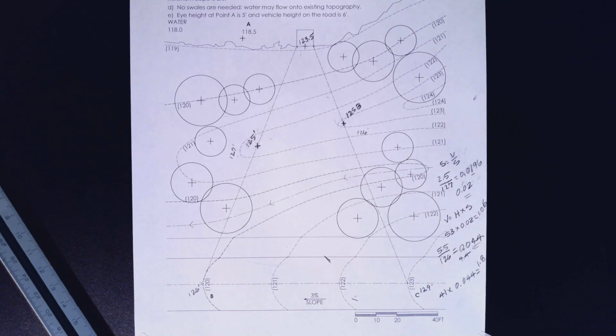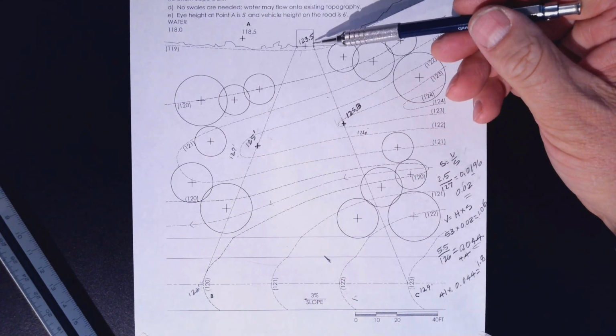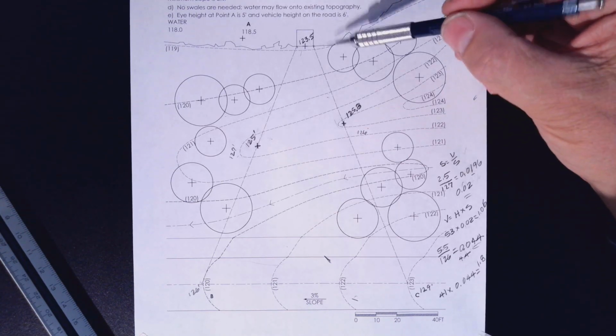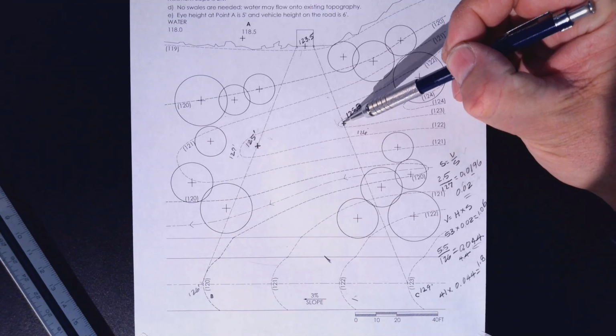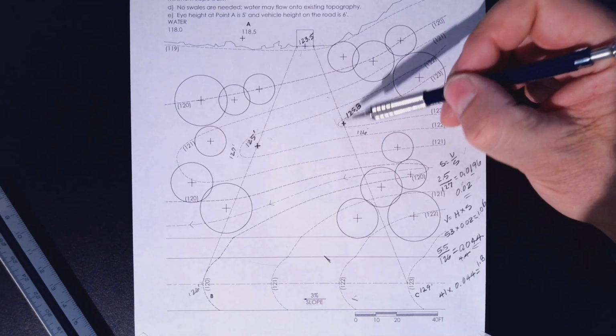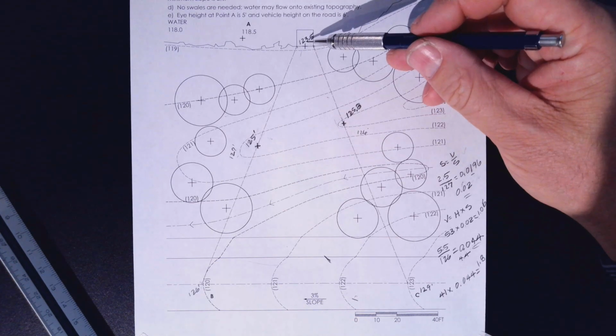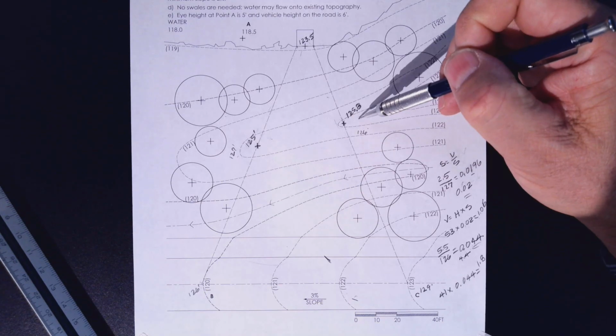All right, 125.8. Hopefully that makes sense. All we did, we got the slope, which we calculated. We didn't have the vertical, but we had the horizontal distance and the slope, so we were able to get the vertical and just add it to this, and we got 125.8.